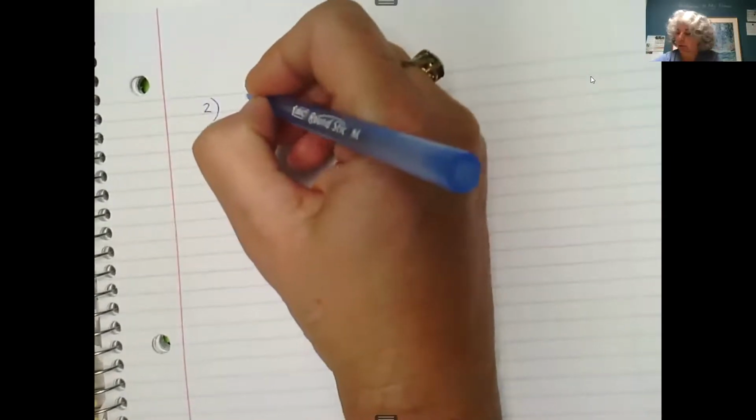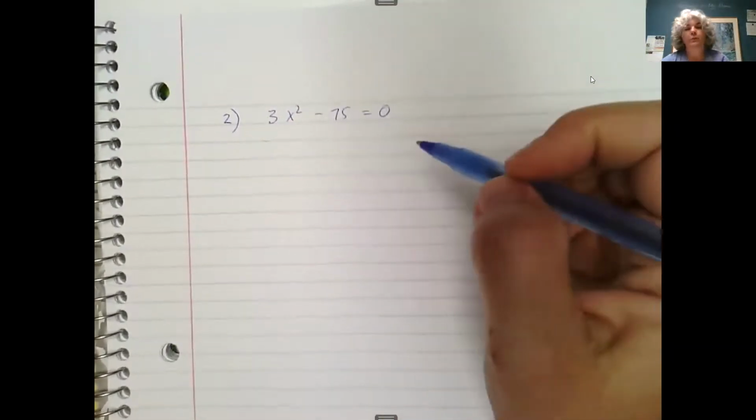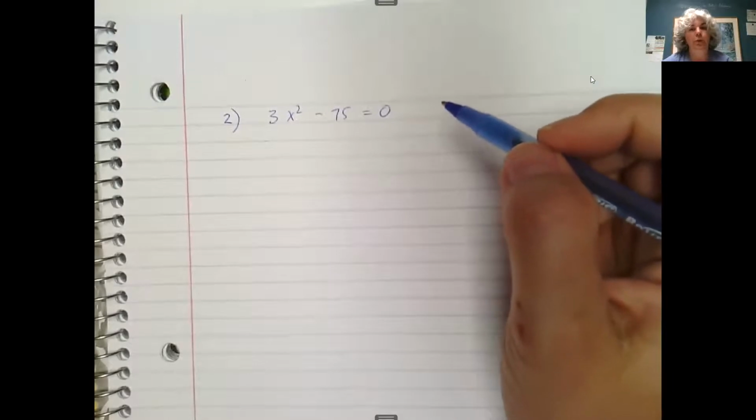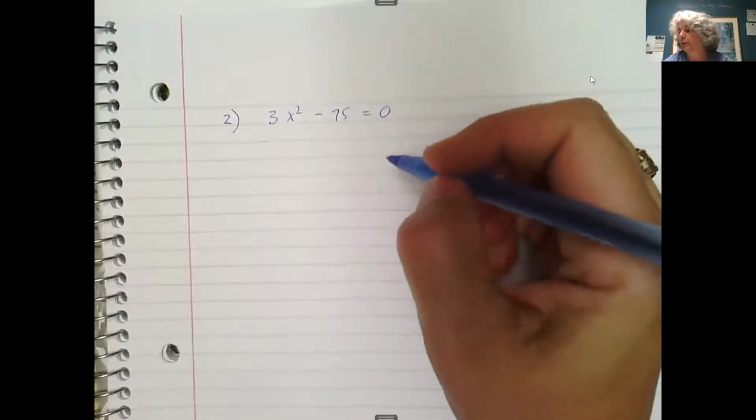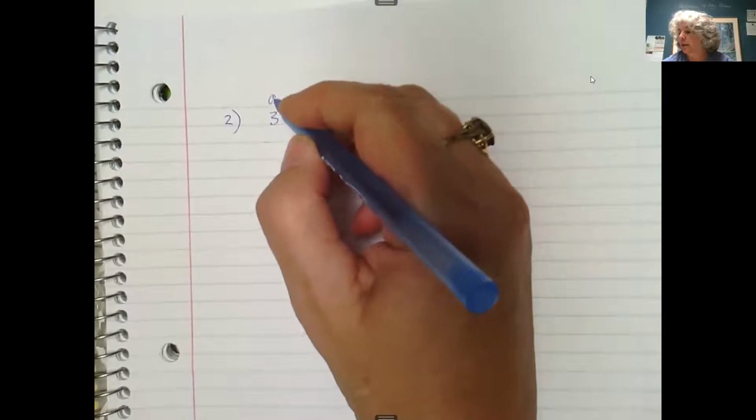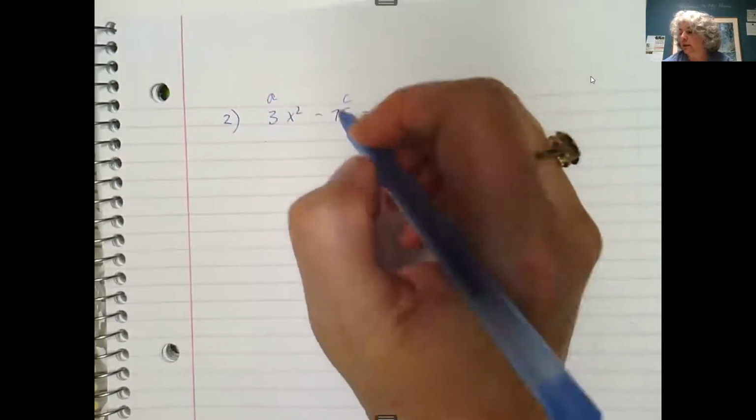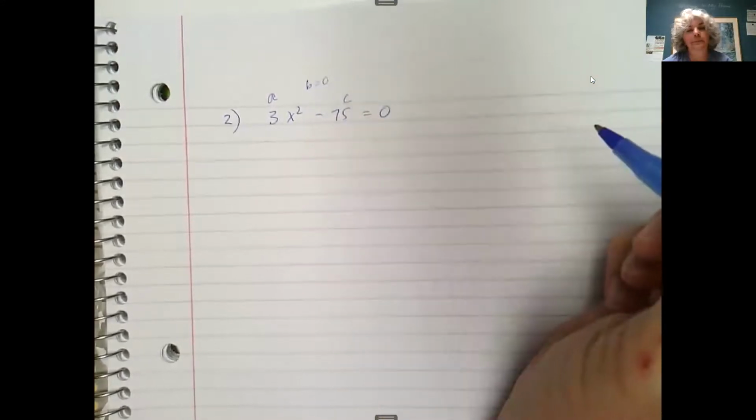All right, the second example, 3x squared minus 75 equals 0. Now this equation would definitely be easier to solve using square roots, but you can use the quadratic formula. Here's my a, here's my c, and in this problem b is 0.